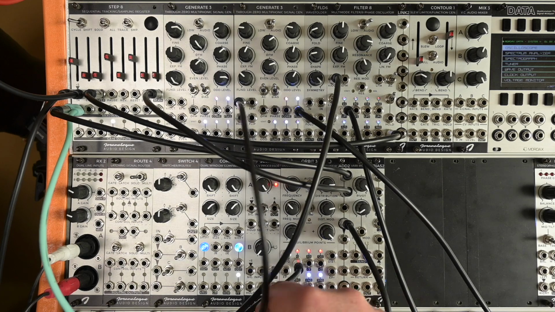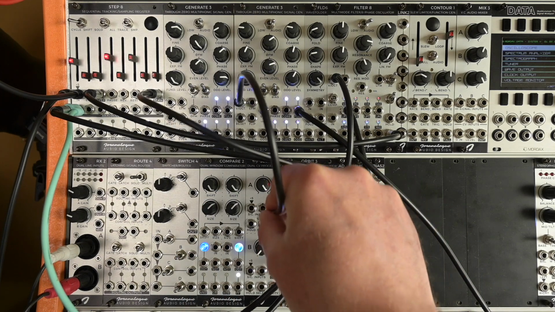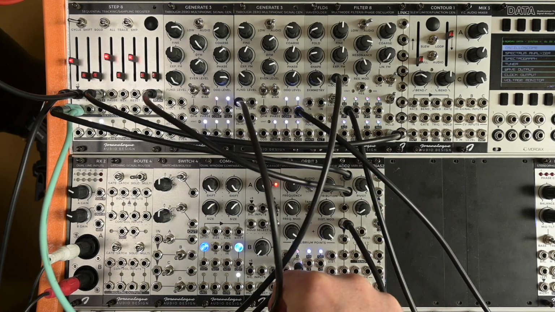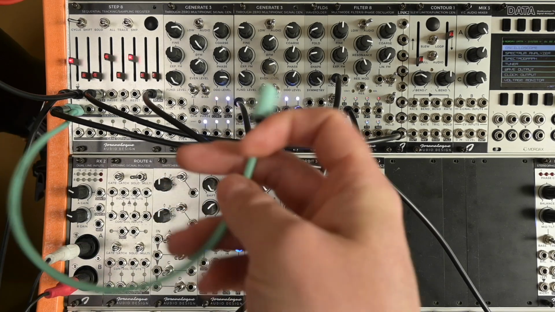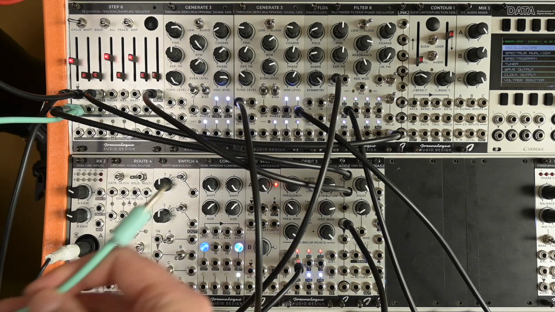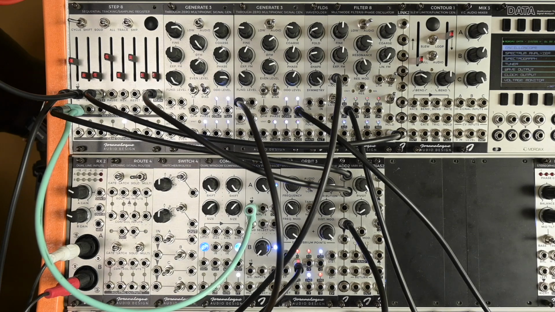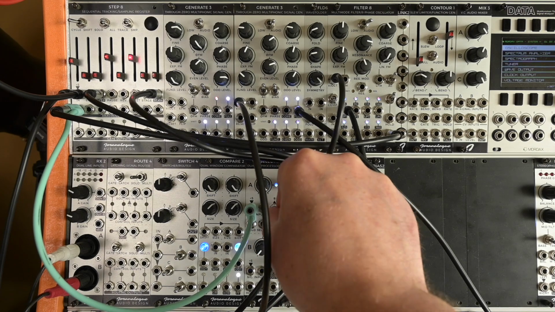Now if you find this a little bit boring, you can start attenuating or even attenuverting. So you can take that CV that you're using for the bass and run it through an attenuverter to, well, change it a little bit.